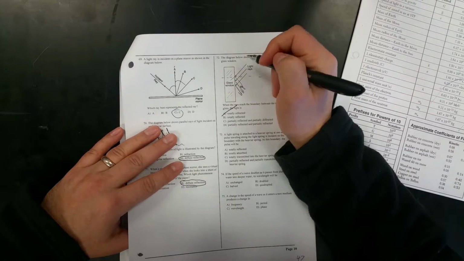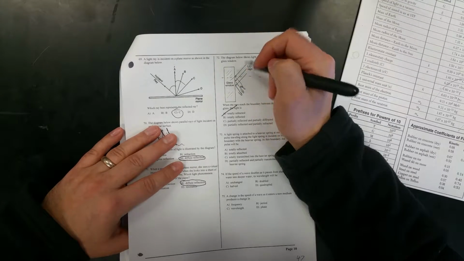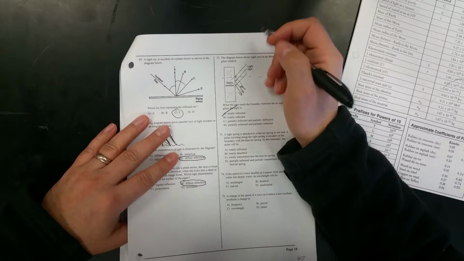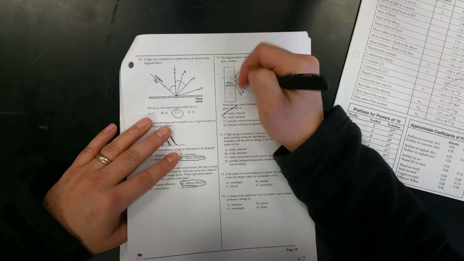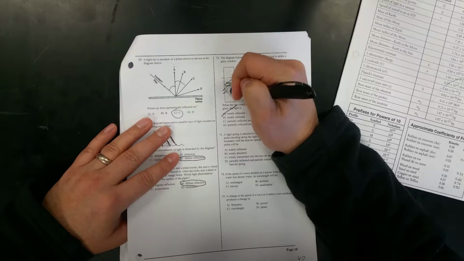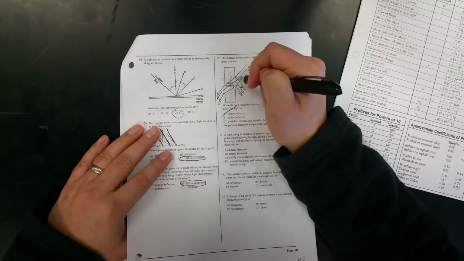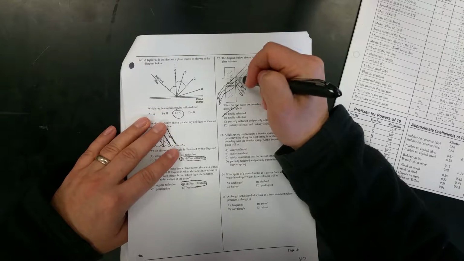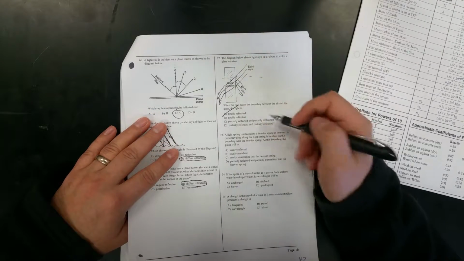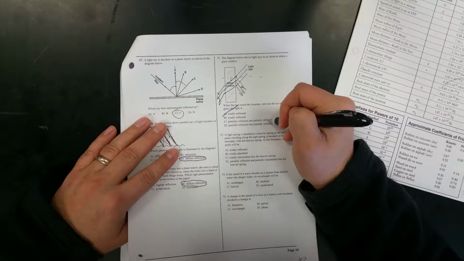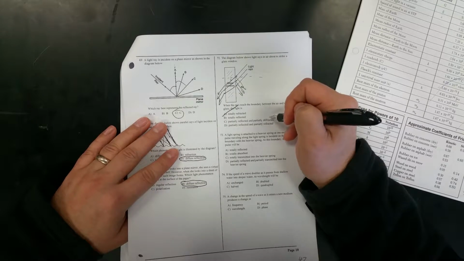But will some of the light rays pass through the glass? Yes, they probably will. That's why you can see through glass. If it was a mirror, it would be different, but light will pass through the glass. Some of it will go like this, like this, like this, and then come back out like that. It will bend toward the normal line because it's slowing down, and so you do get some refraction as well. So partly reflected and partly refracted is what we should get.